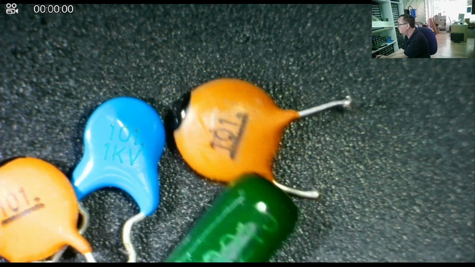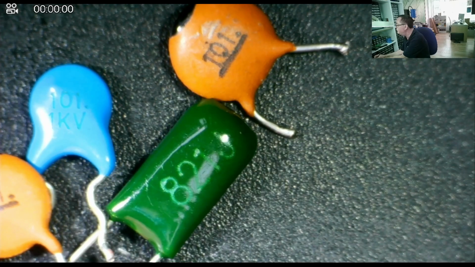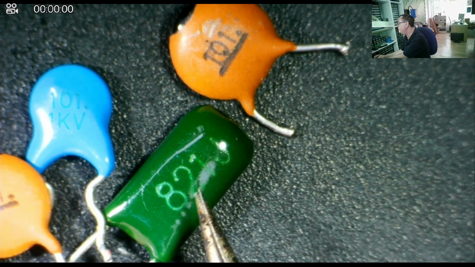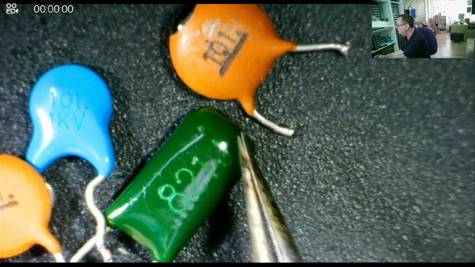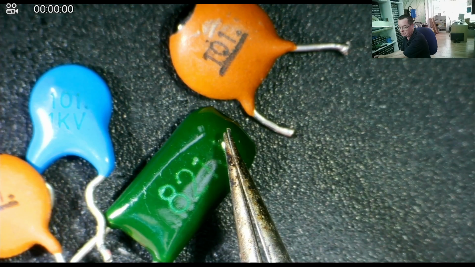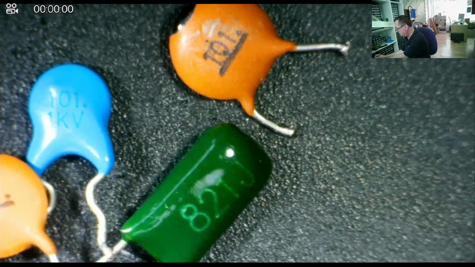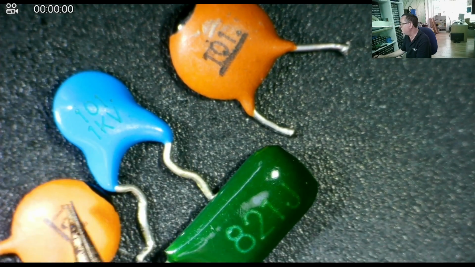Another one there, 101. This is a different value, so this one, well, we'll turn it the right way up again. Same sort of marking, 821J. So 82 is the value, 1 is 10, so 820, that's the value in picofarads. And this one, J, is the tolerance. And once again, J is 5%. And then you'll find when we get to 1000 picofarads, we'll have them marked 102.